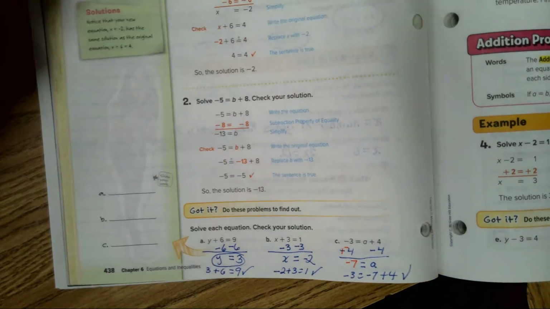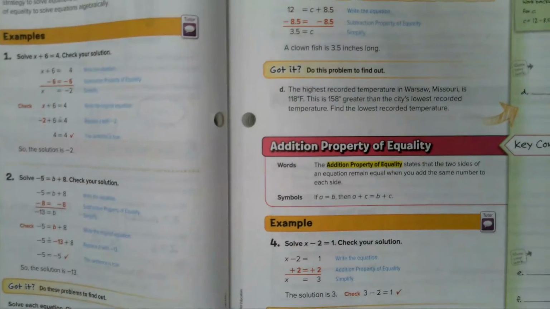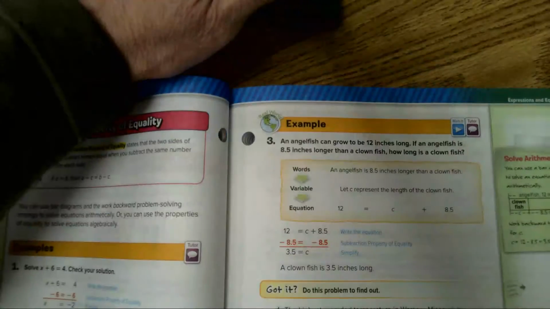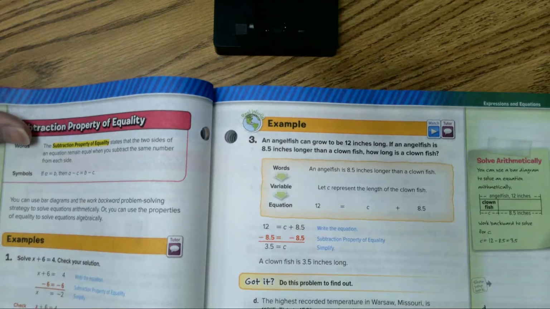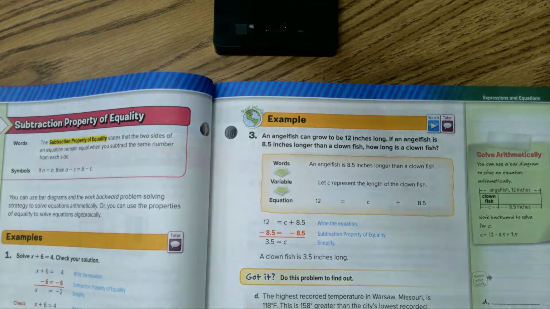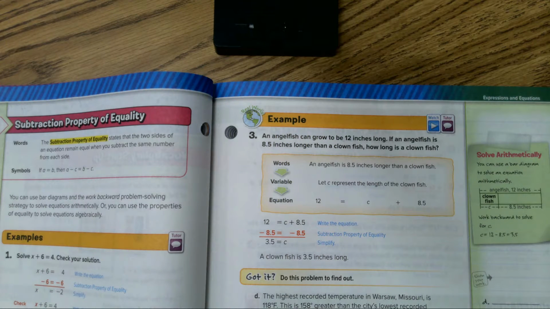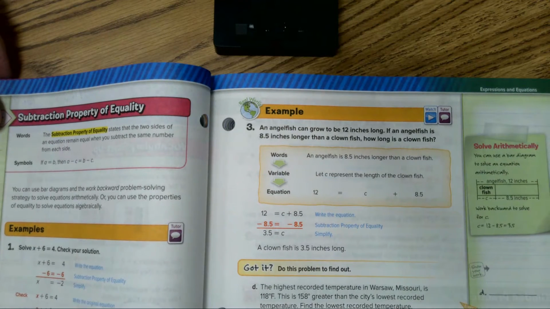Okay, let's go on to page 439. Example 3. An angelfish can grow to be 12 inches long. If an angelfish is 8.5 inches longer than a clownfish, how long is a clownfish? Okay, sorry about that. Words.